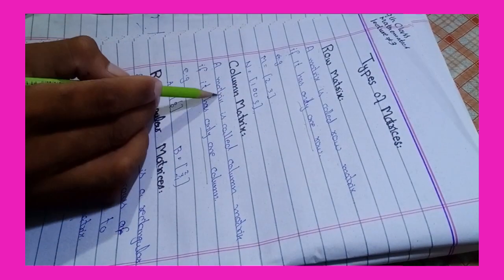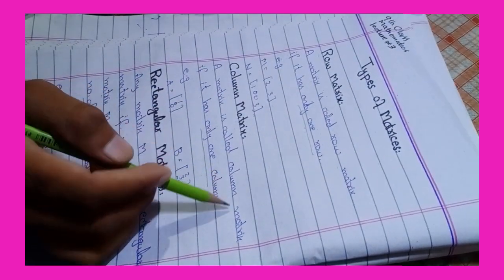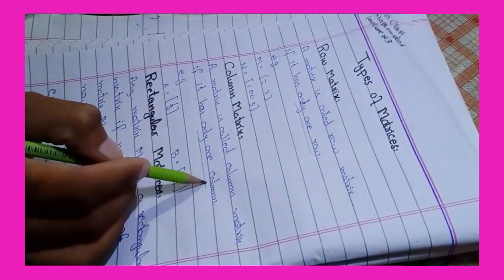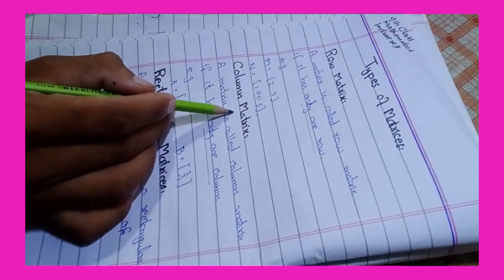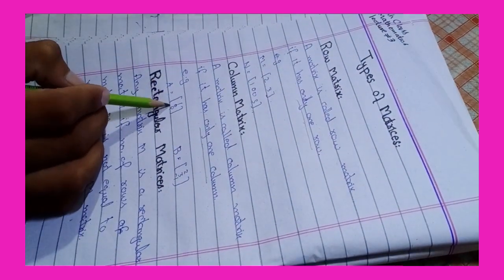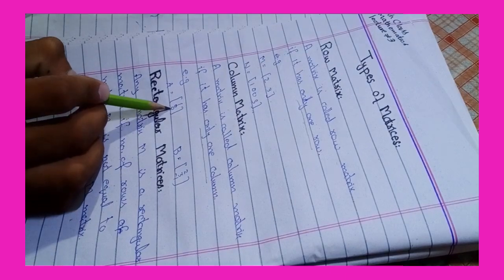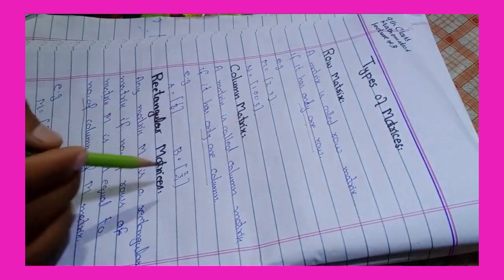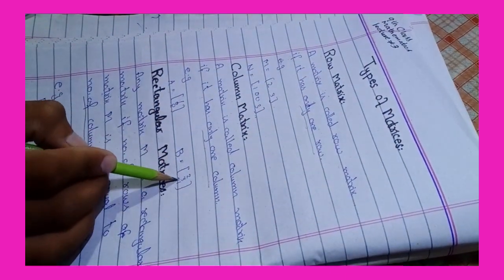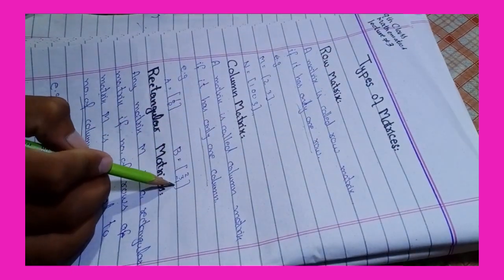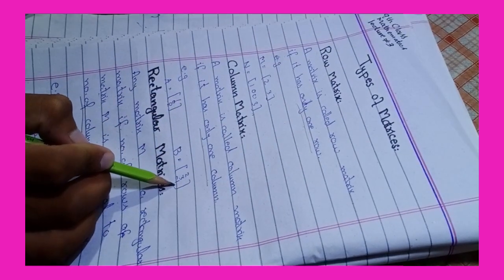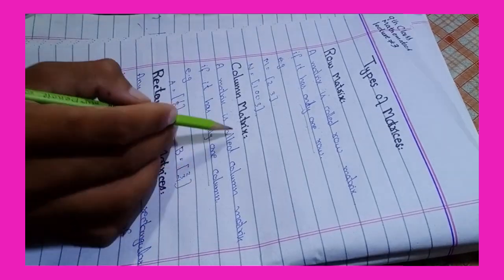Column matrices. A matrix is called a column matrix if it has only one column. For example, matrix A has only one column, so it is called a column matrix, and matrix B has only one column, so it is also a column matrix. Any matrix having only one column is called a column matrix.